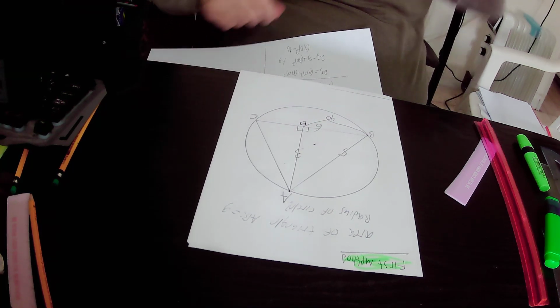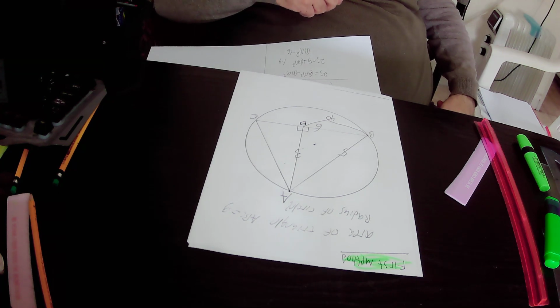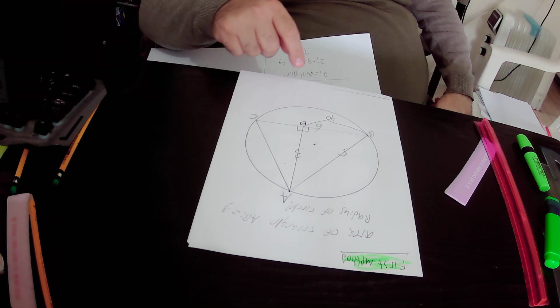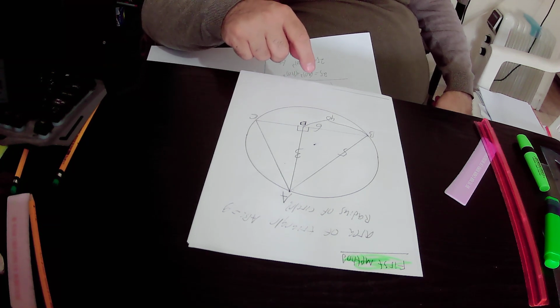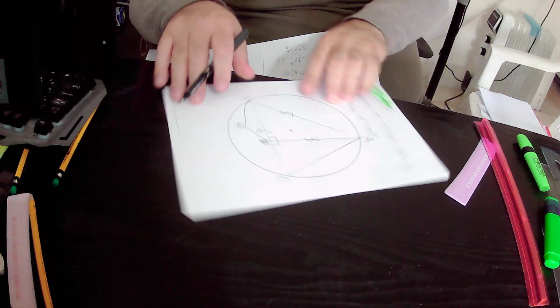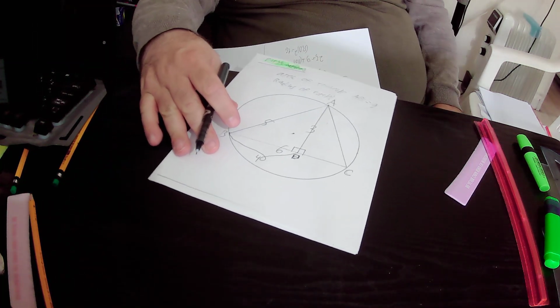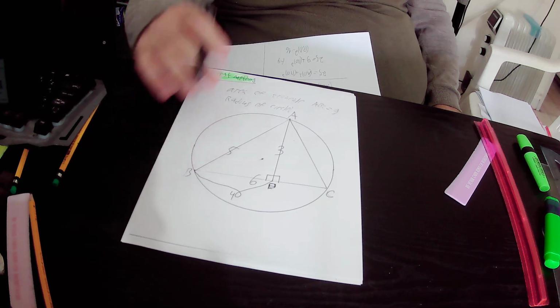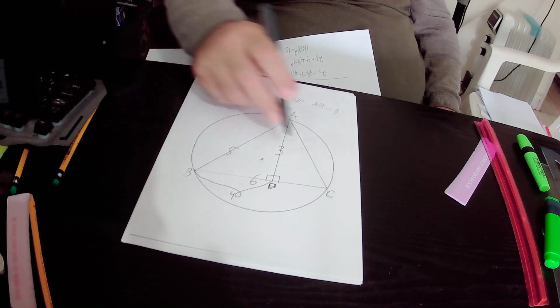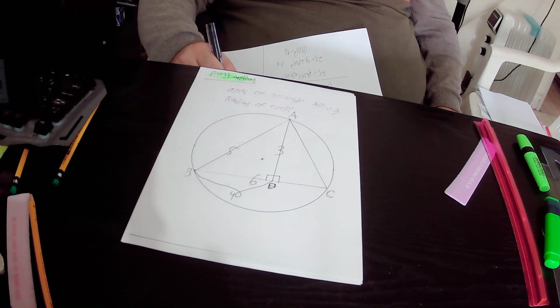What is the value of line segment DC? It is very easy to see from the drawing that DC equals BC minus BD.